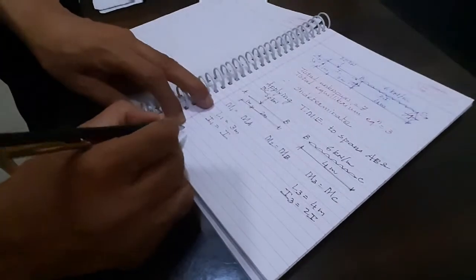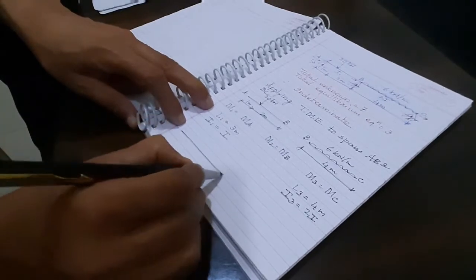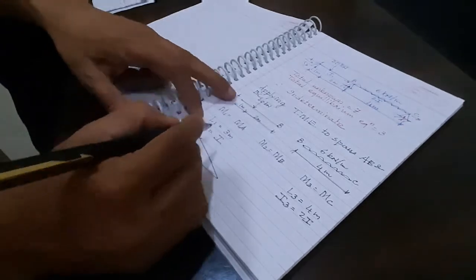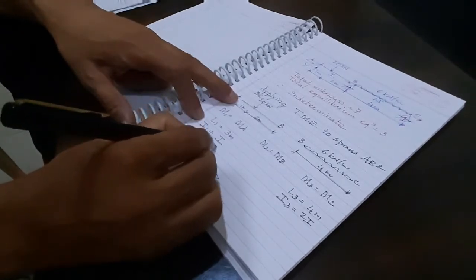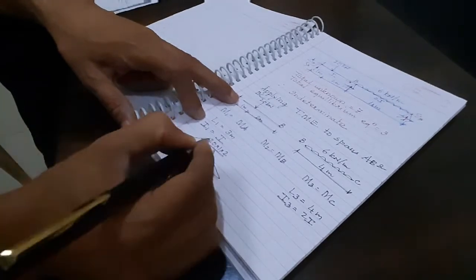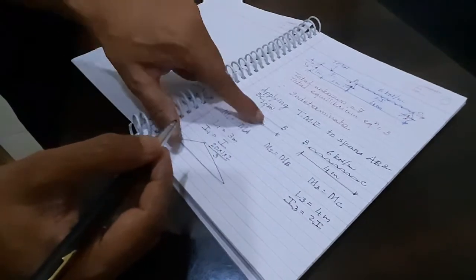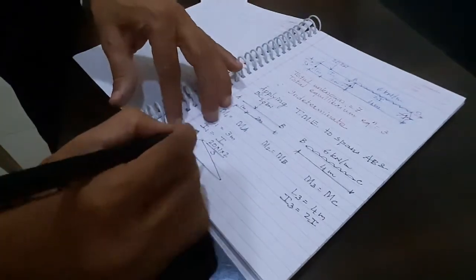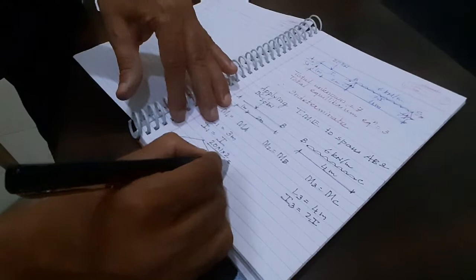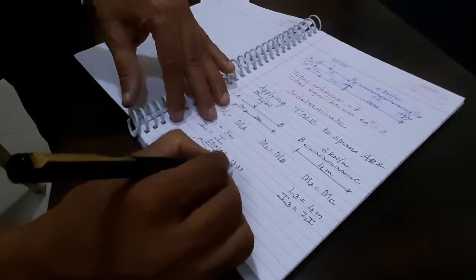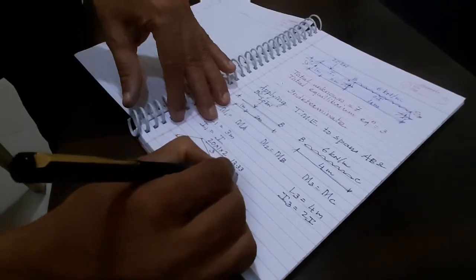Now my friends, can I plot the bending moment diagram? Yes, I can. I know what is the value of this. It is WAB by L. So 20 into 1 into 2 divided by 3. W is 20, A is 1, B is 2. We know the formula for maximum bending moment. We don't need to calculate reactions and all these things. So 20 into 1 into 2 divided by 3, that is 13.33 kilonewton meters is the value.